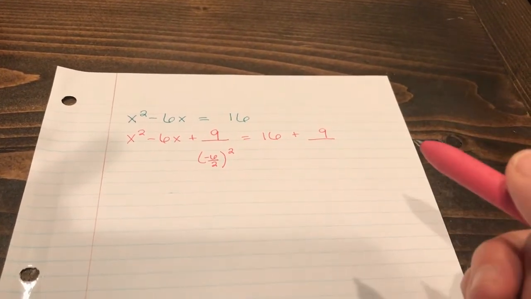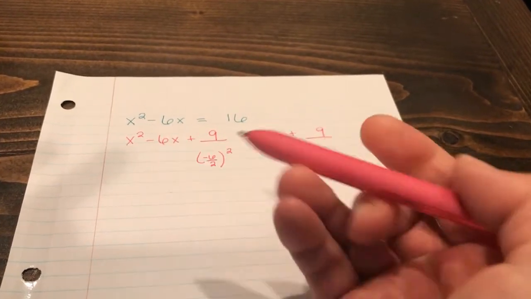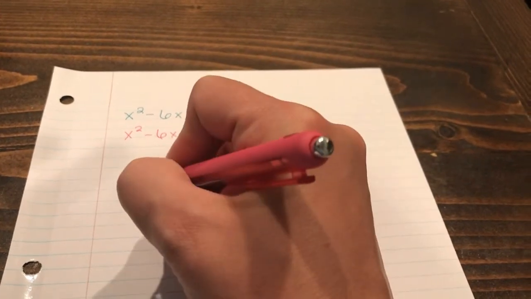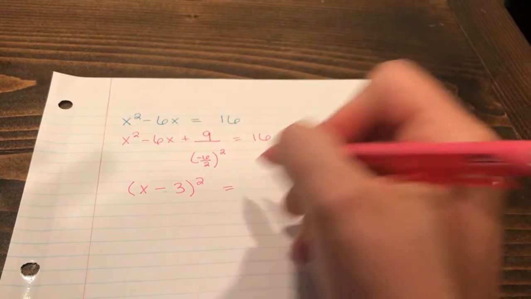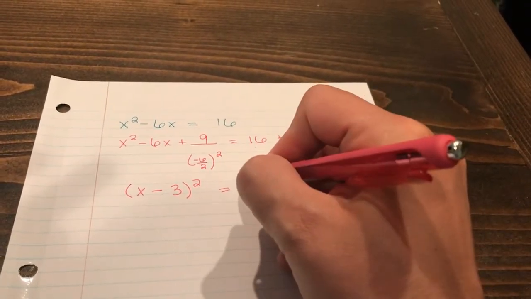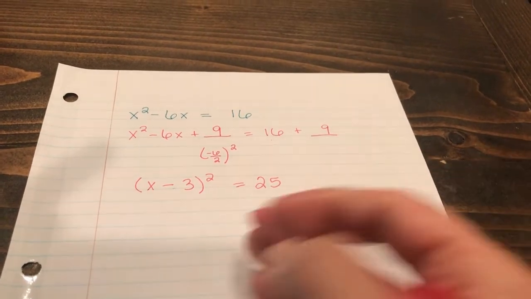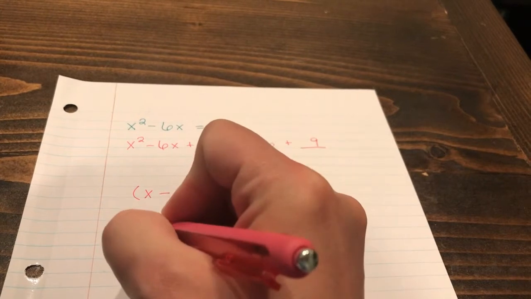That's important. Now, after we fill the blank, then we take the left side and we factor that. We know that that would give us x minus 3 squared. And 16 plus 9 would give me 25. Now, once I've factored it, then I want to take the square root of both sides.